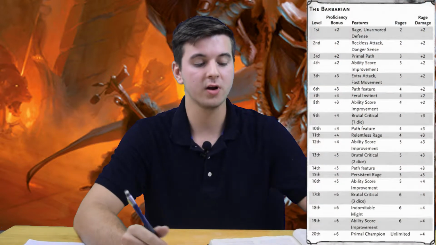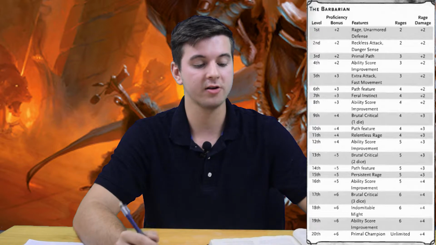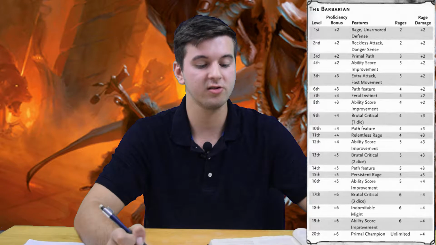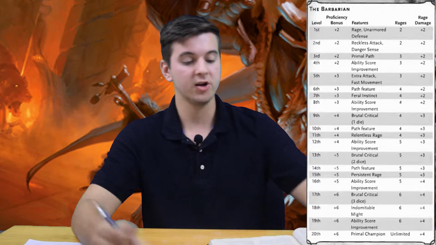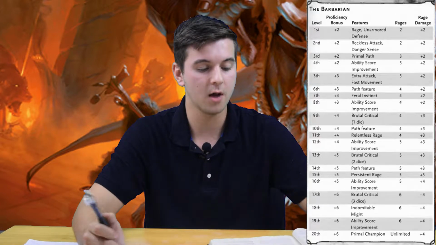So for the barbarian, it tells you a couple of different things. It tells you what level you're going to unlock certain abilities at. It tells you your proficiency bonus, features, rages, and rage damage. So you guys might not know exactly what those are, so I'm going to go through them a little bit with you. The level, your DM is going to tell you when you level up.